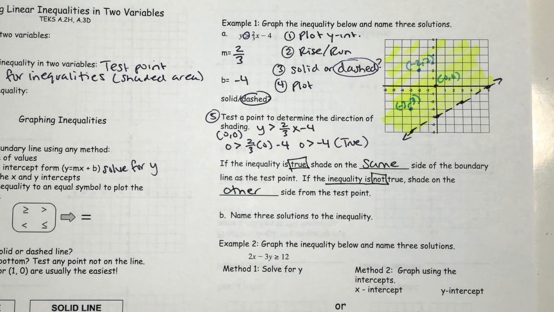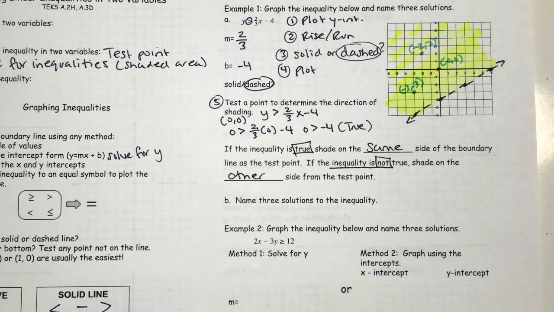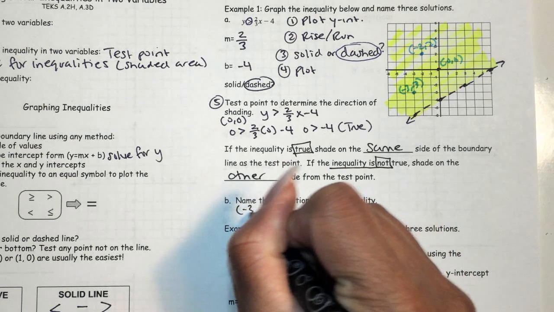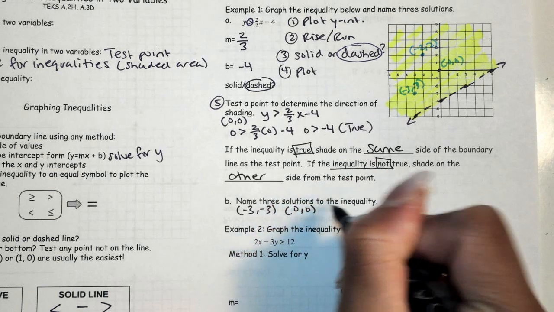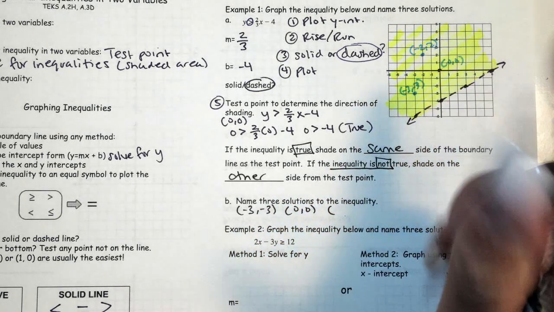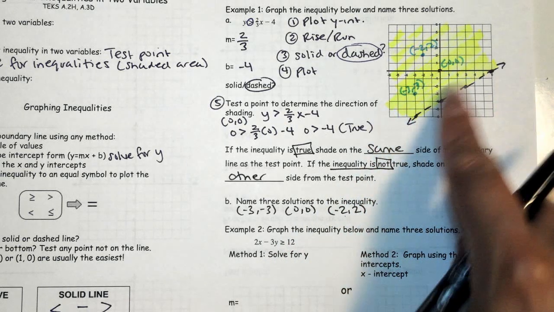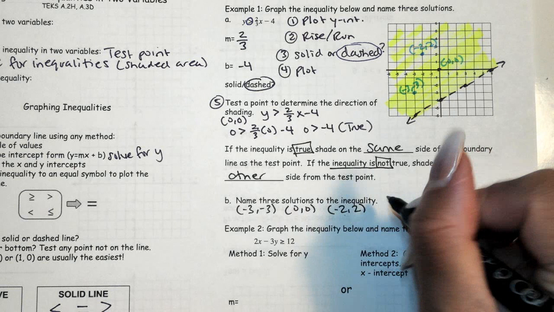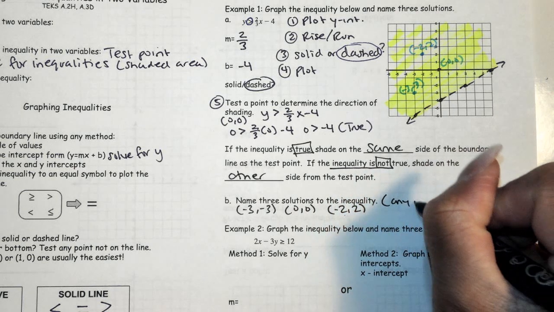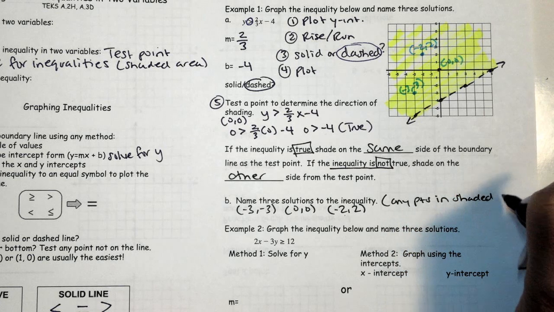Okay? So now it says to name 3 solutions to the inequality, and we've named 3 solutions. We named (-3, -3) as a solution. We named (0, 0) as a solution. And we chose (-2, 2) as a solution. Again, you can choose any points that are not on the line but in the shaded area.